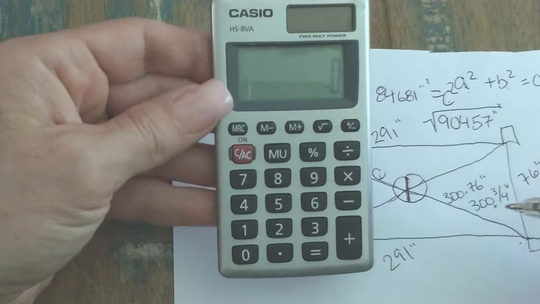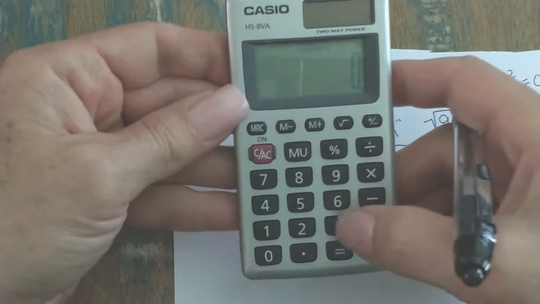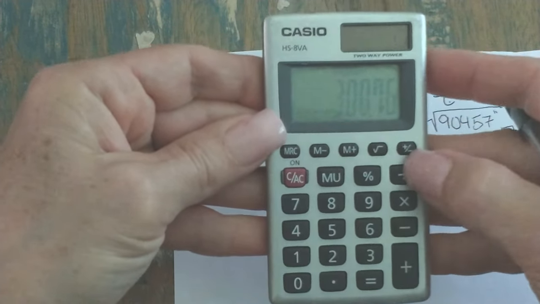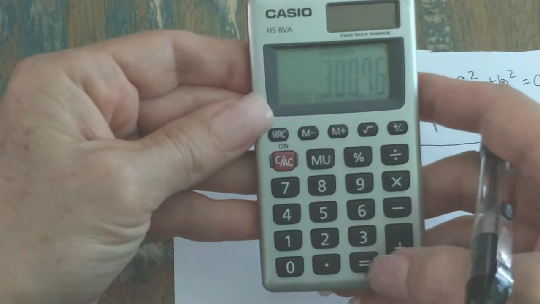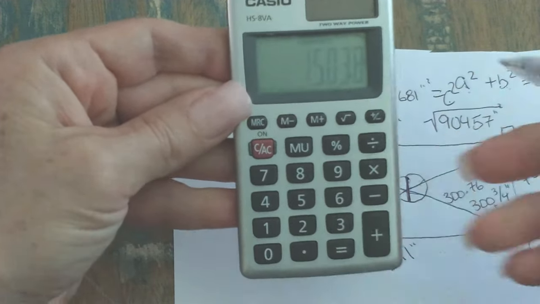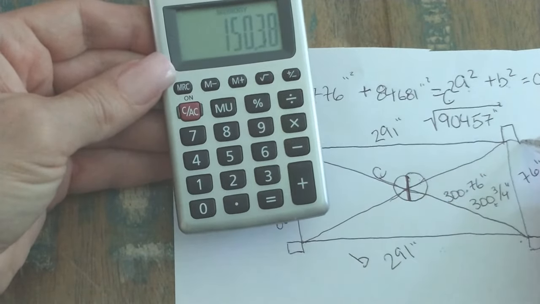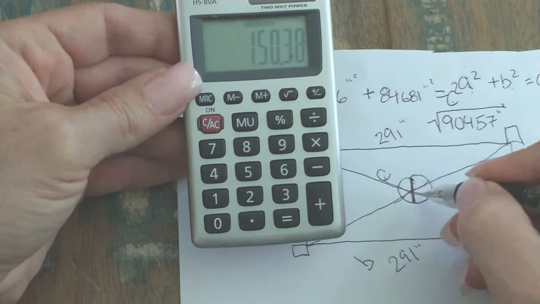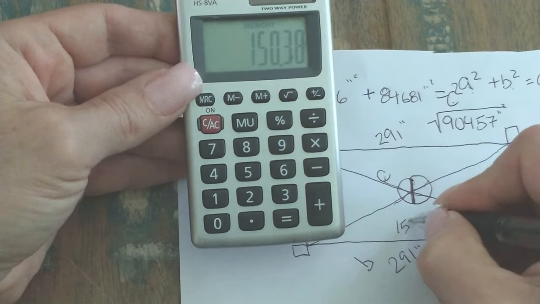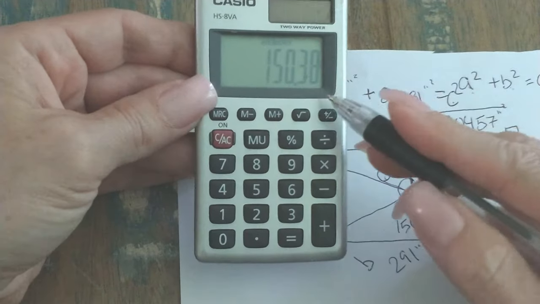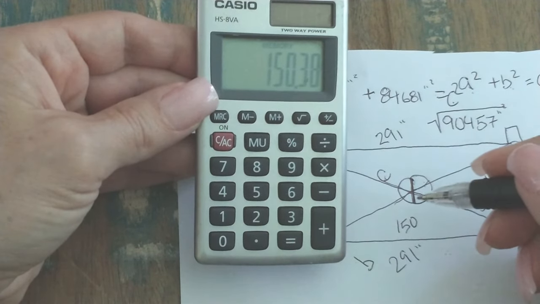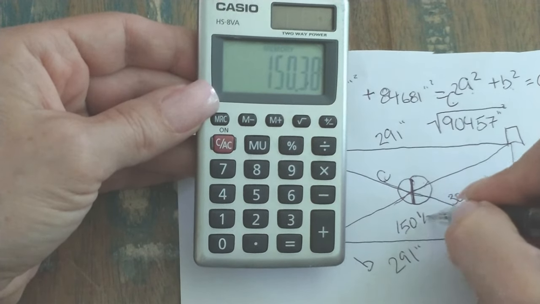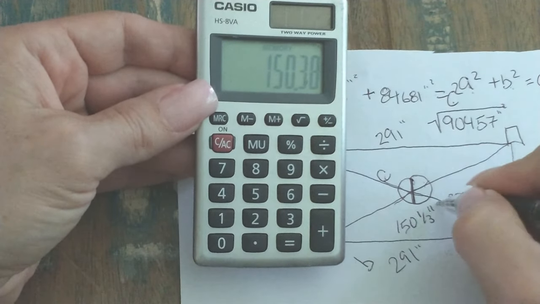So I'm going to zero out my calculator and put in 300.76 and divide it by 2, which means I'm dividing it in half. So this hypotenuse and this hypotenuse are going to cross each other at 150 inches, .38. .38 is a little over 1/3 of an inch, so if we're off by a hair, I think we're okay.